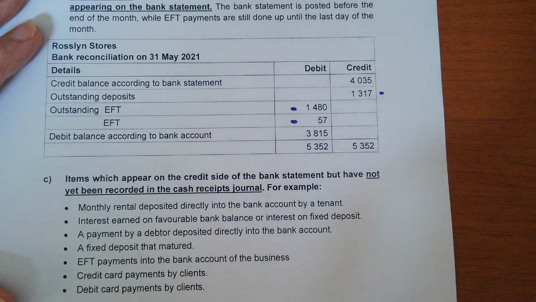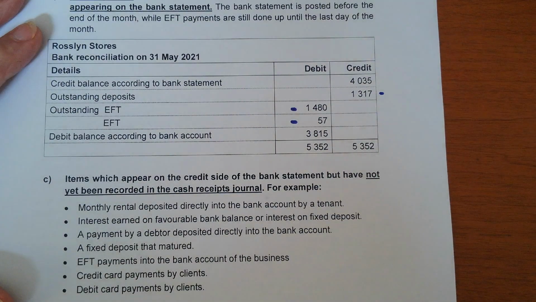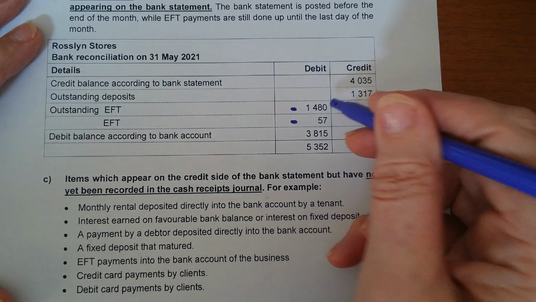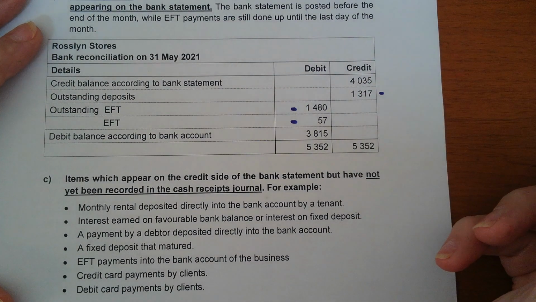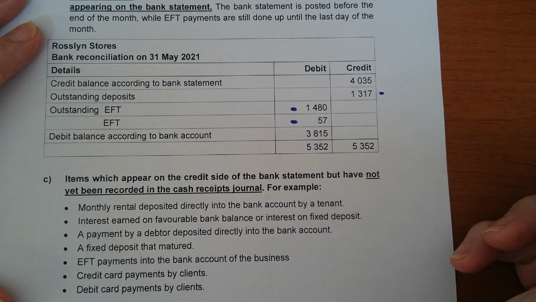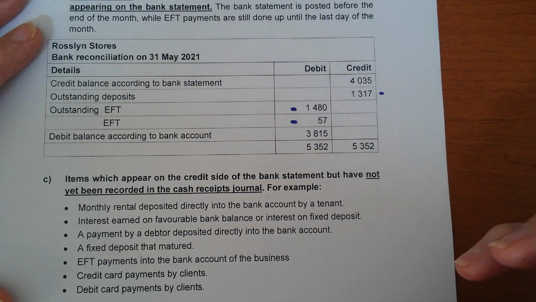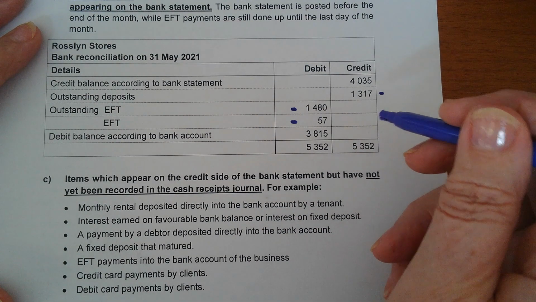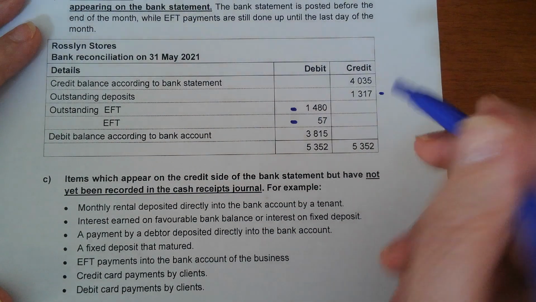Okay, so those are the only possibilities: they still have to record a deposit, or they still have to record EFTs. And then there can be the possibility that they made a mistake, and if the bank made a mistake, you will show the mistake in your bank reconciliation statement.